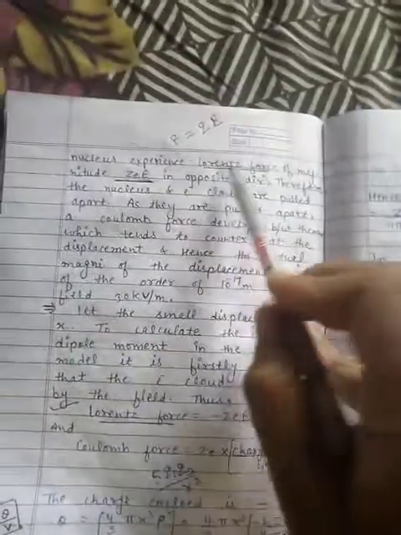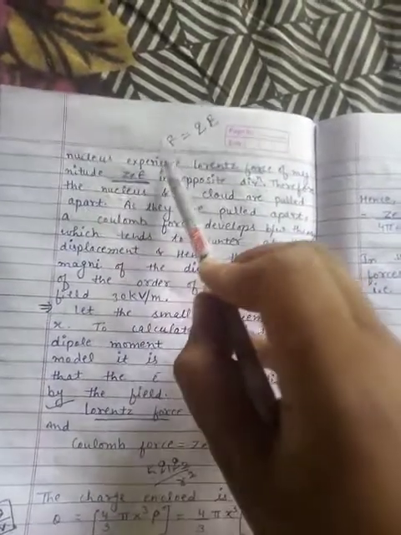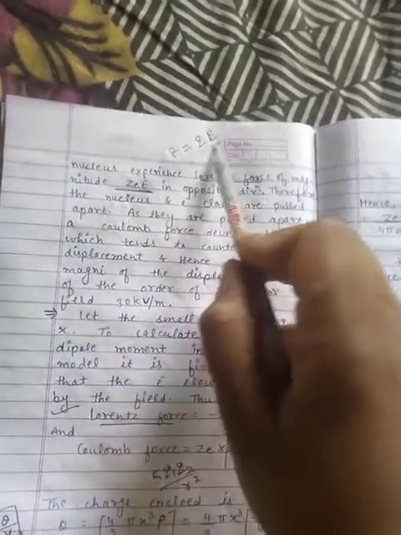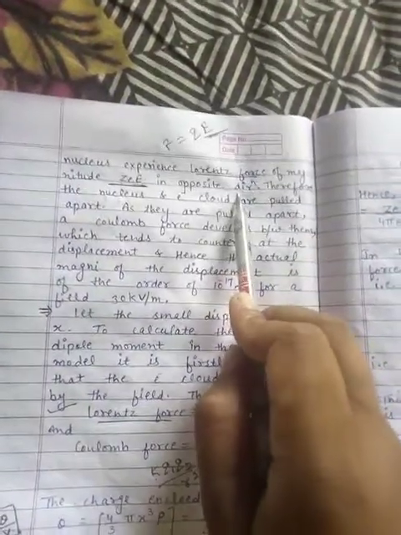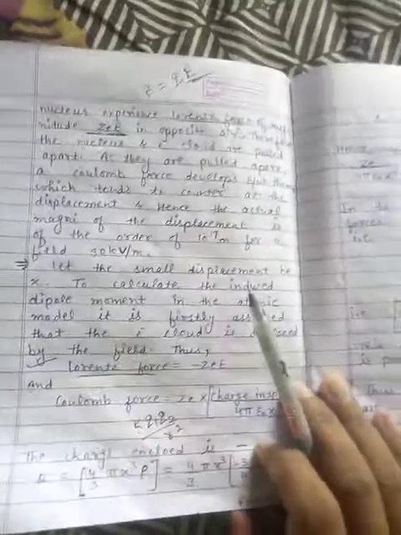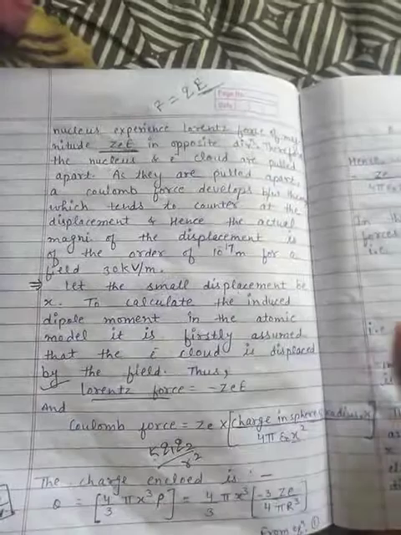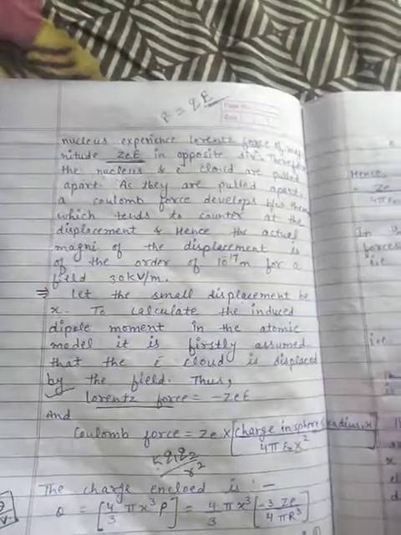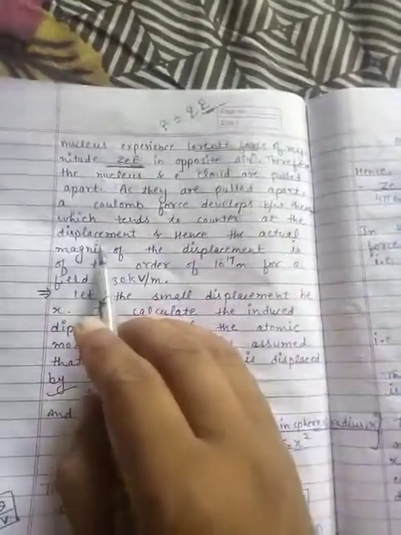experience a force, Lorentz force, of magnitude Ze into E. F is equal to Q into E, where Q is our charge Ze and E is the external applied field. The forces on the nucleus and electrons are in the opposite direction. Therefore, the nucleus and electronic cloud are pulled apart. They are pulled apart and a new Coulomb force is developed between them, which tends to counter the displacement.